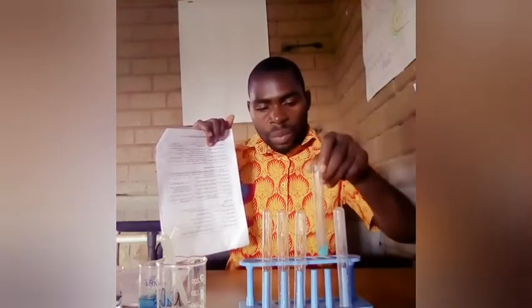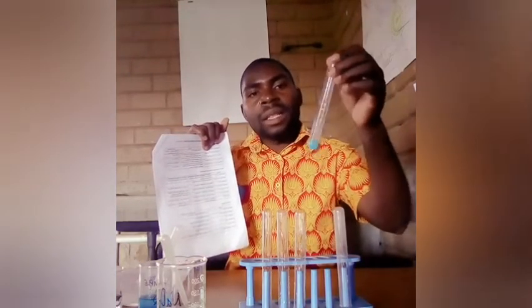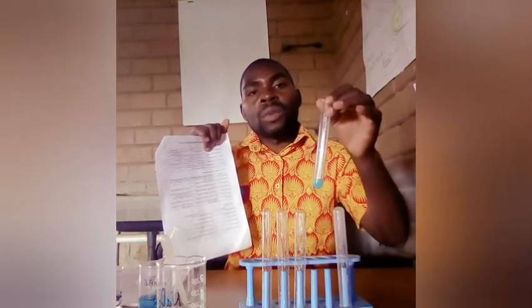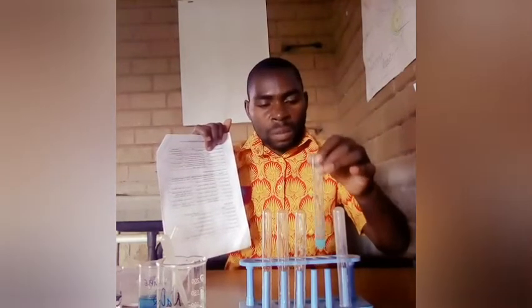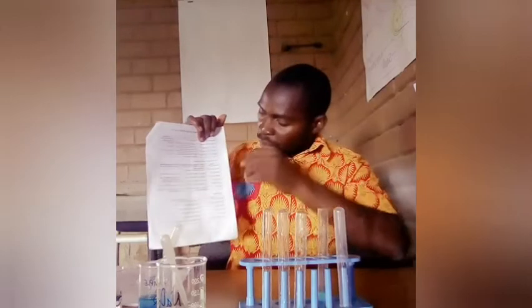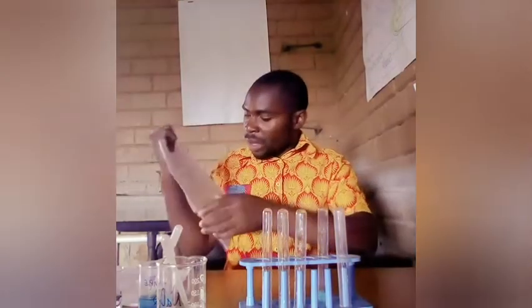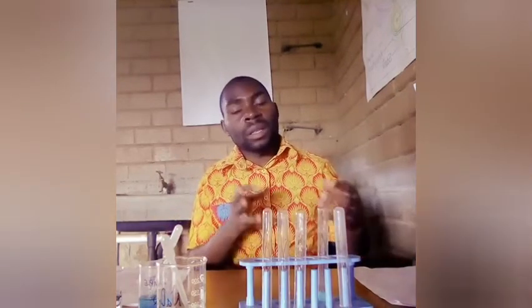Under cations we have copper 2 sulfate here, and according to my observation, you can see this is light blue. Since it is light blue, I've seen that certain things have been formed, which look like solid particles. These are what we call the PPT, the precipitate. So that's one observation under cations, and since it has come out in this case, it means that the cation has been identified already.